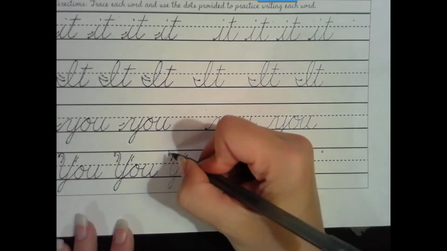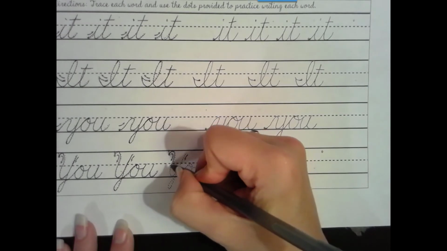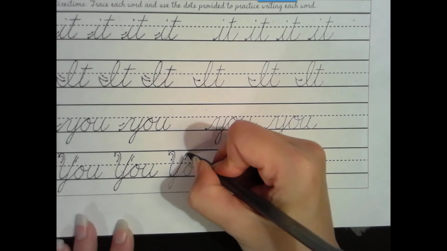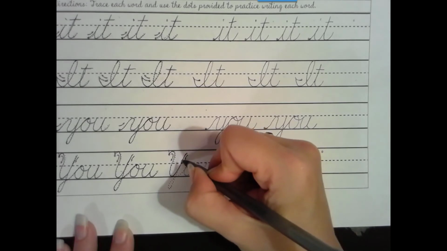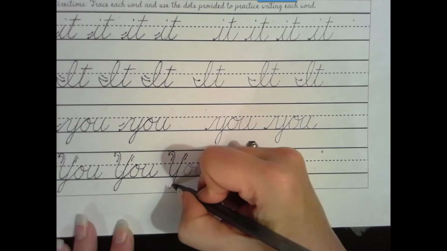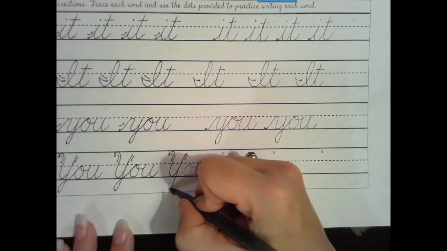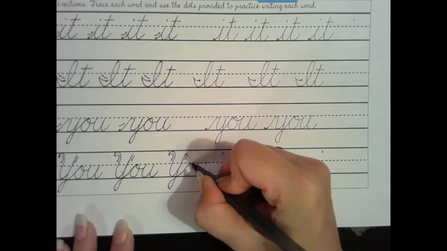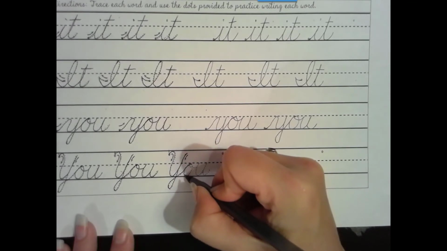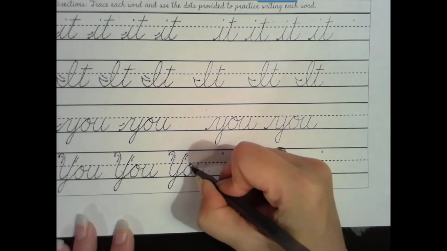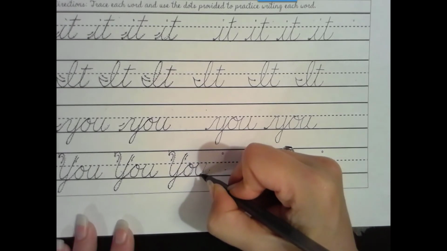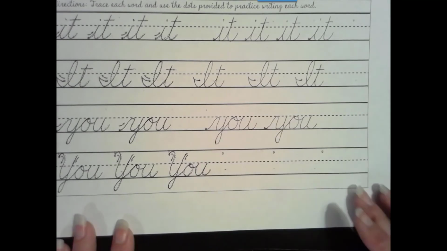One more with a capital Y, starting dot, we're going to curve around, touch the bottom, make that capital, make sure you go below, loop back, curve up to the middle, retrace, complete your oval, make your loop back up to the middle, retrace, go down to the bottom, back up to the middle, retrace, and make your tail.